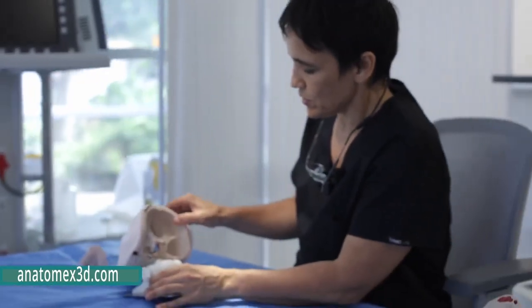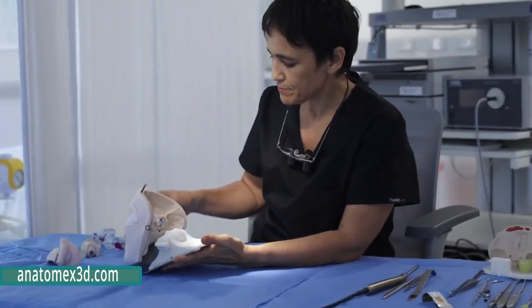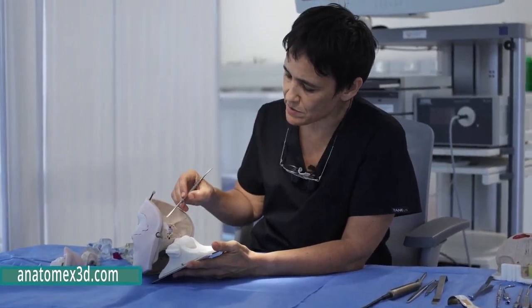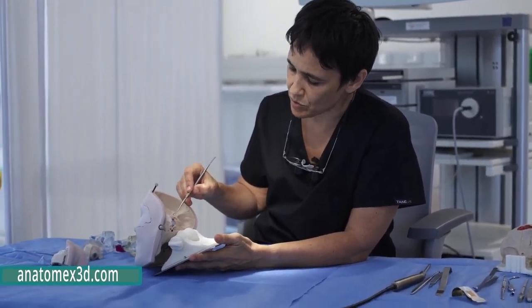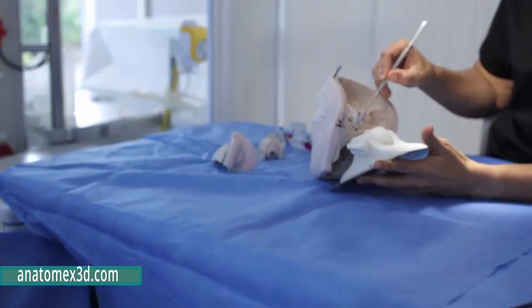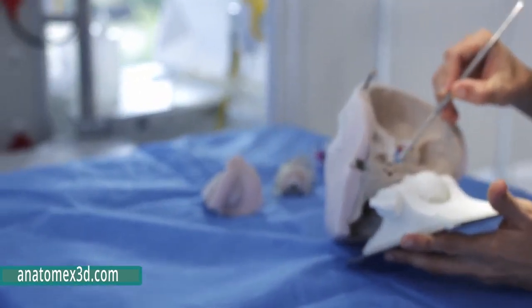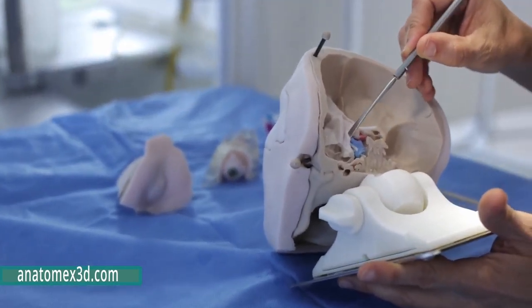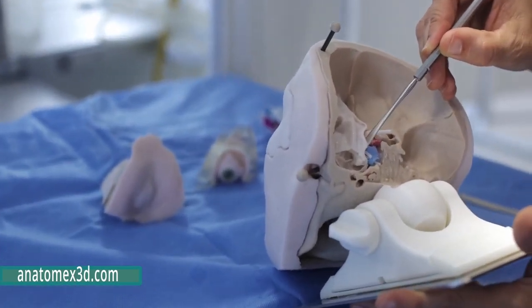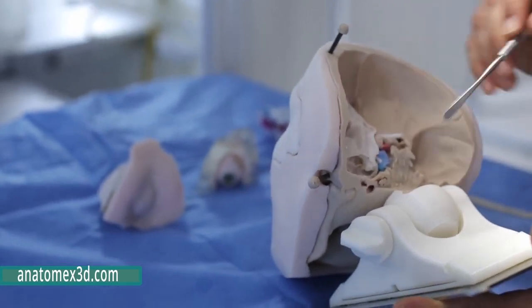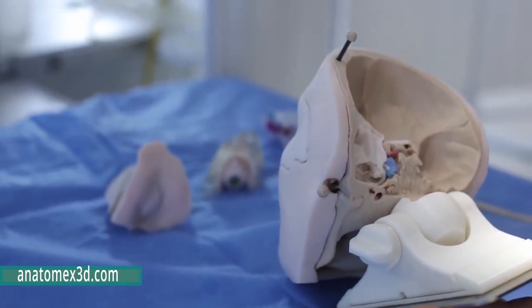Just want to show you what it looks like from behind. You can really see the dura simulated here. The cranial nerves, the carotid artery, the cavernous sinus, with cranial nerve 6 running in the cavernous sinus. You have 3 and 4 in the lateral wall, and then V1, V2, V3 we will find as we do the dissection.